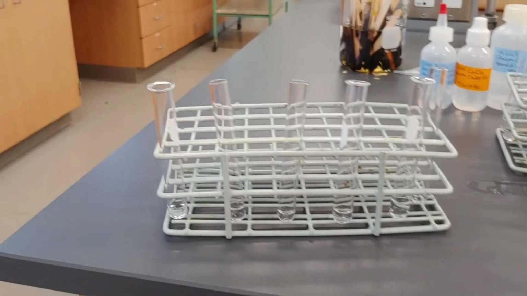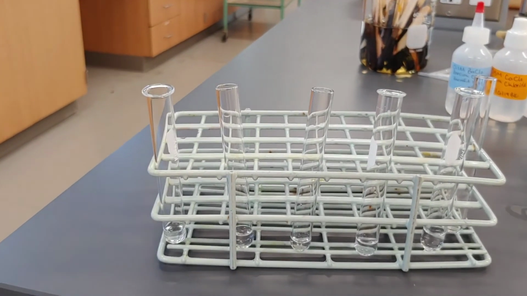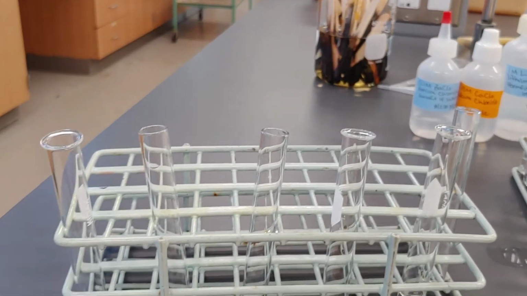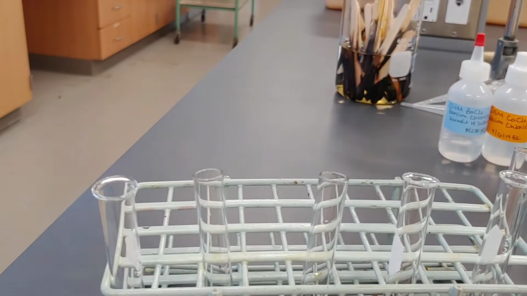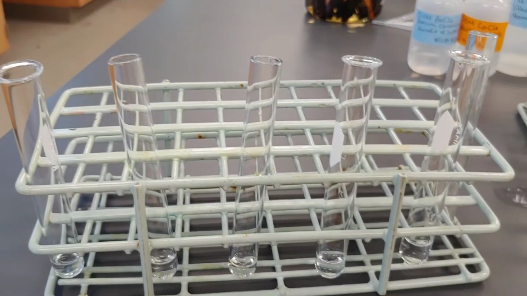Greetings. Now we are moving on to part B of the atomic structure lab, and that is looking at reactions of known solutions. So I have 6 different test tubes, and in each test tube I have placed one of 6 different samples.